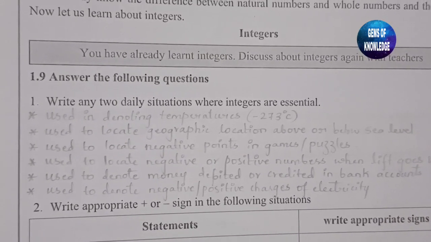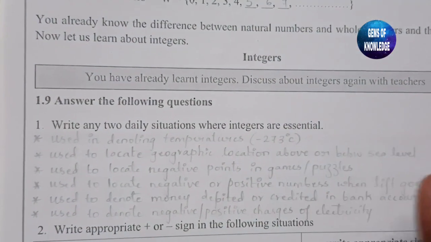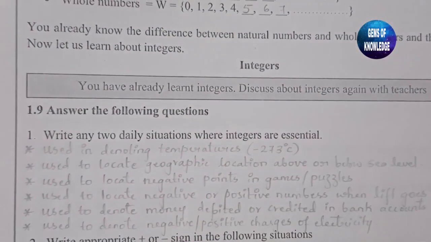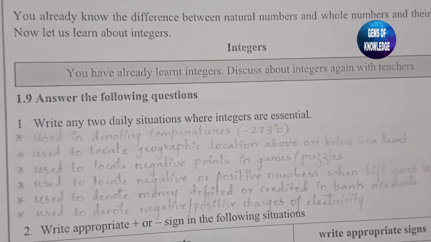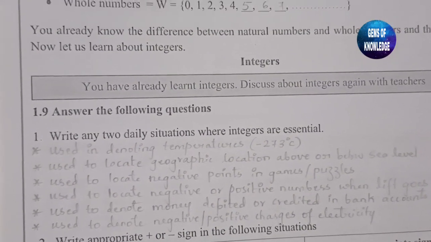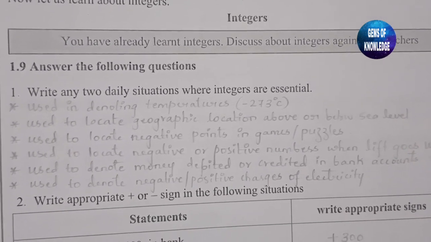You know that the lift shows positive numbers when we are going from bottom to top, like from the ground floor to the top floor. Similarly, the lift will show negative numbers if we are going below ground level, that means in the basement area.